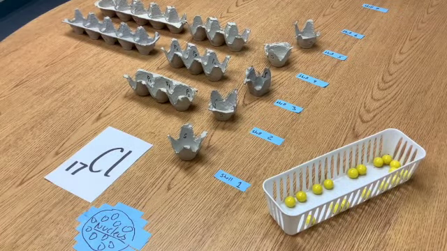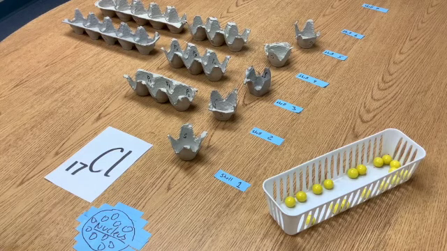So this element is chlorine. Chlorine has atomic number 17, so that means it has 17 protons. And to be neutral electrically, it needs 17 electrons because protons are positively charged, electrons are negatively charged, so that would balance out to 0.